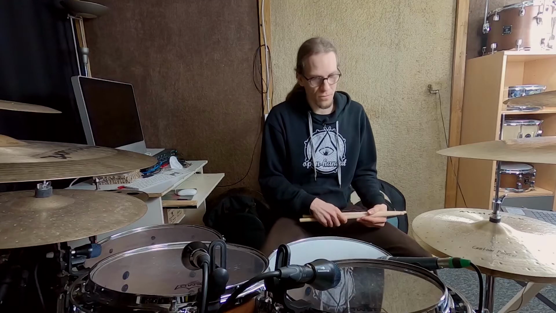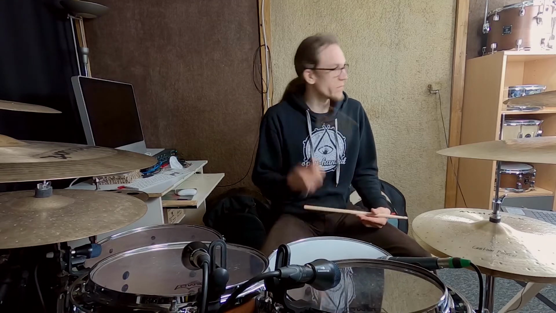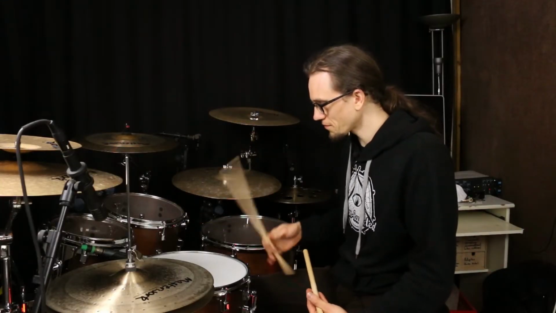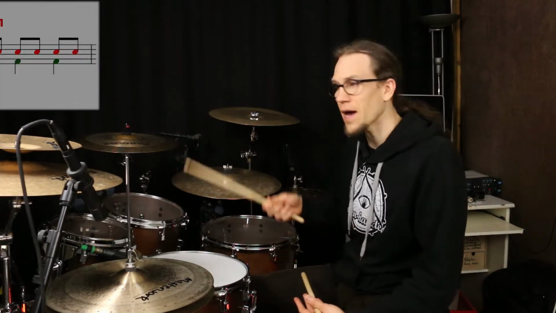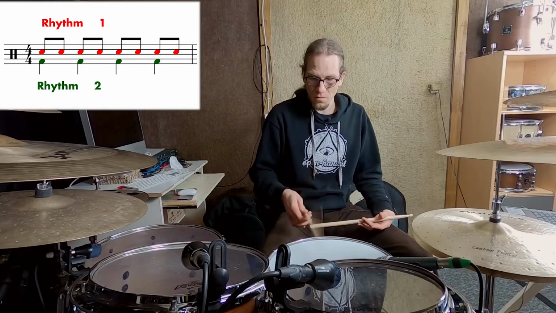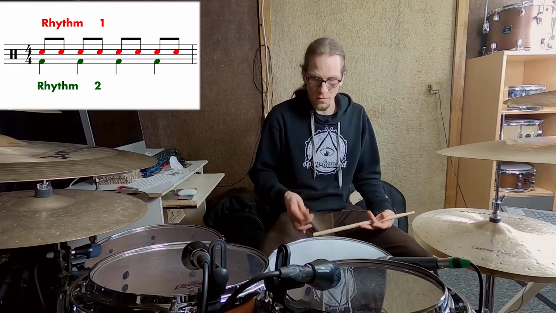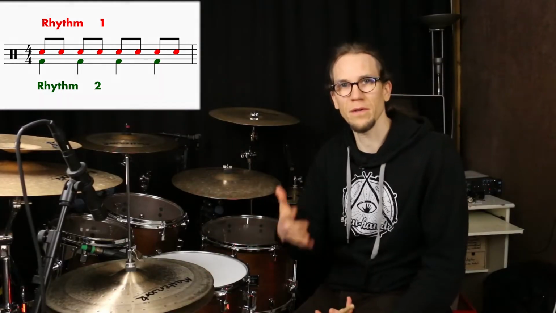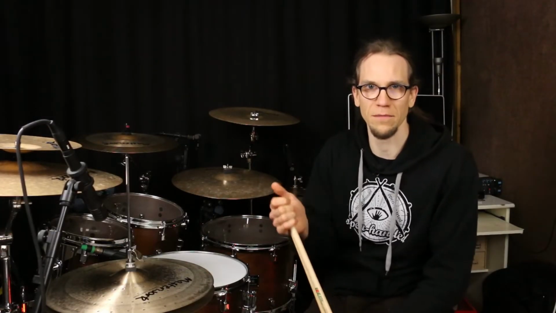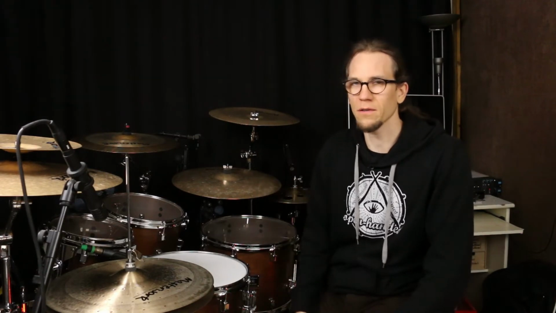Quarter notes, eighth notes at the same time. Very simple, 2 different rhythms played at the same time. But usually there's more to it.